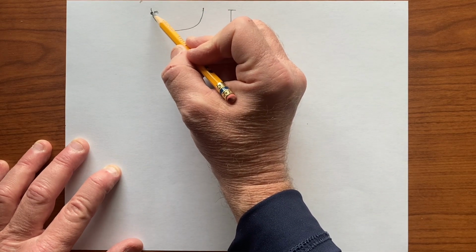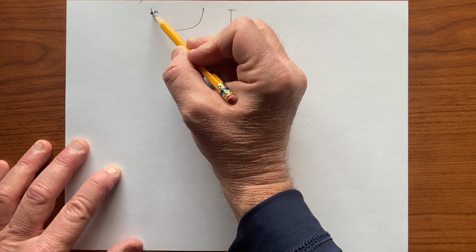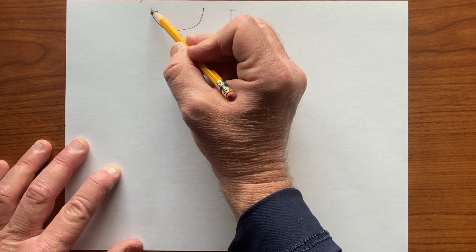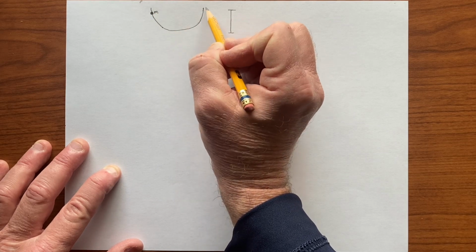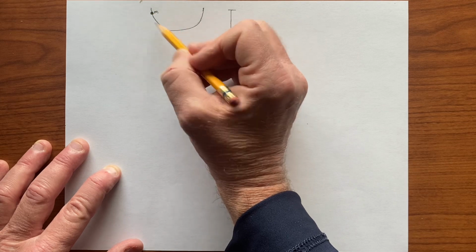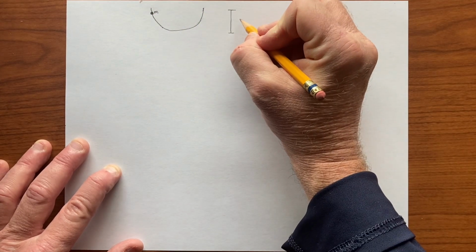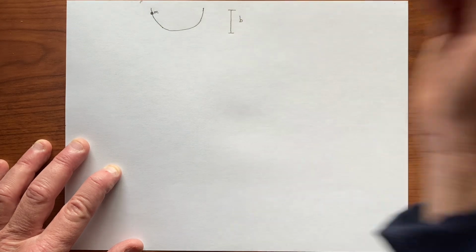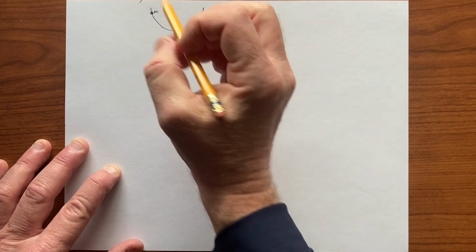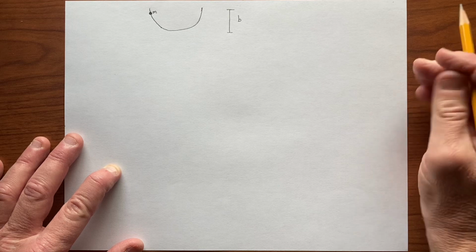Imagine it's like a marble with a hole in it, and it can slide on this half-circle ring, and the radius is, let's say, b, and let's find the equations of motion.